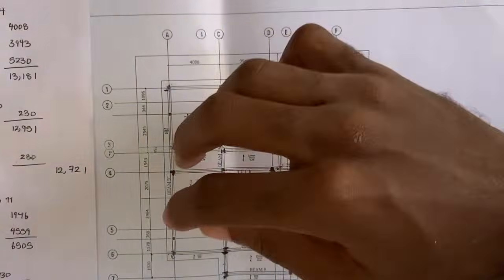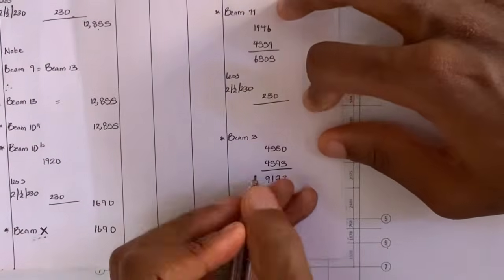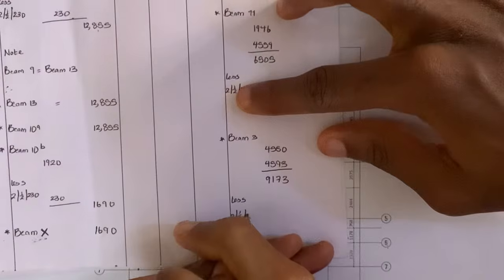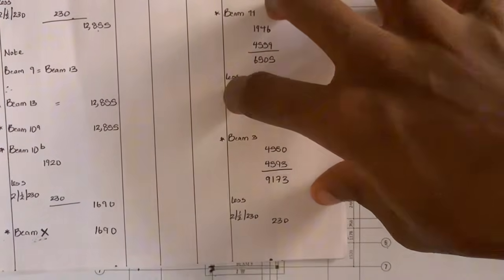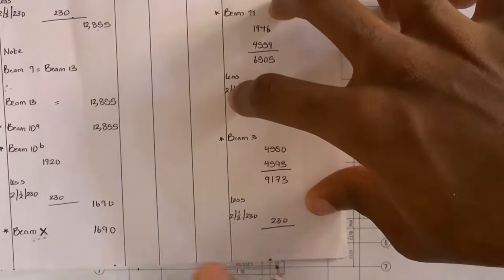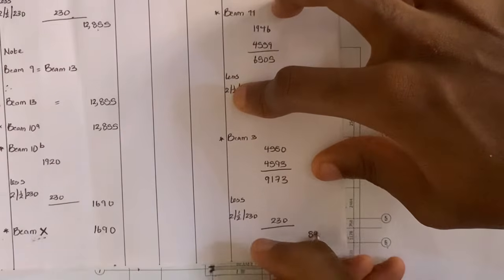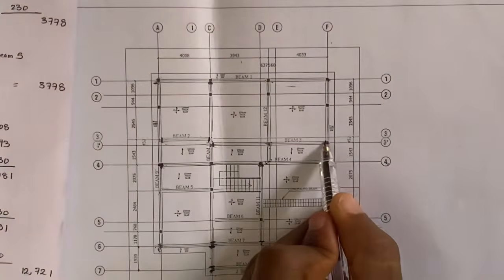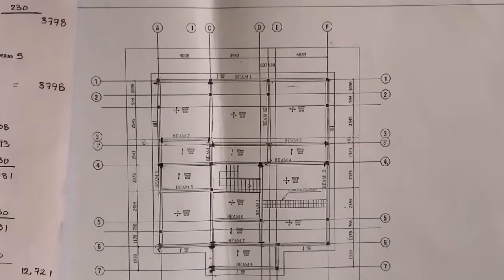So now I'm going to be minusing what? The point of intersection, which is what? 2 by half of what? 230. Which will give us what? The in-to-in dimension for Beam 3, which is what? 8,943. So it means that the total length for beam 3 from this point here down to this point here is 8,943.